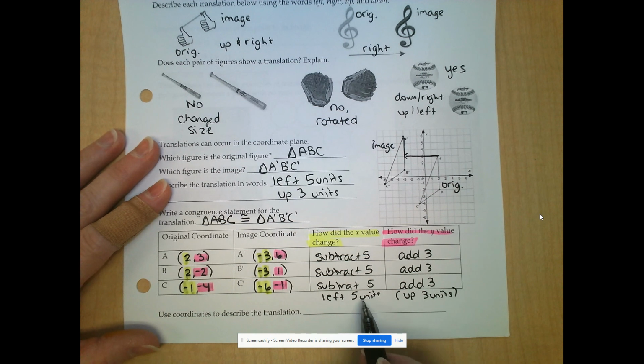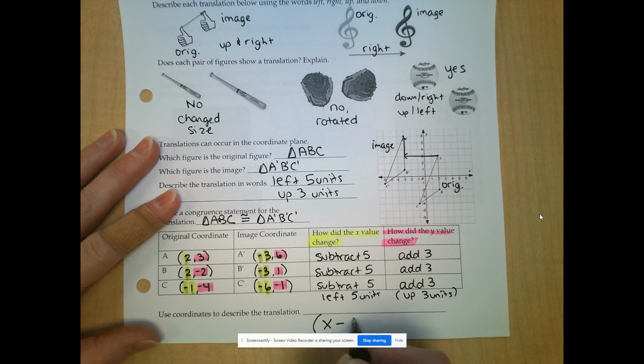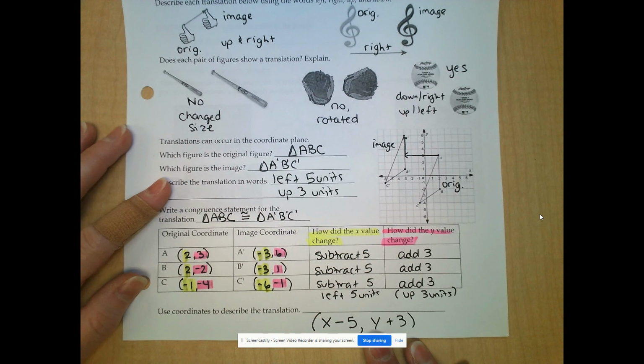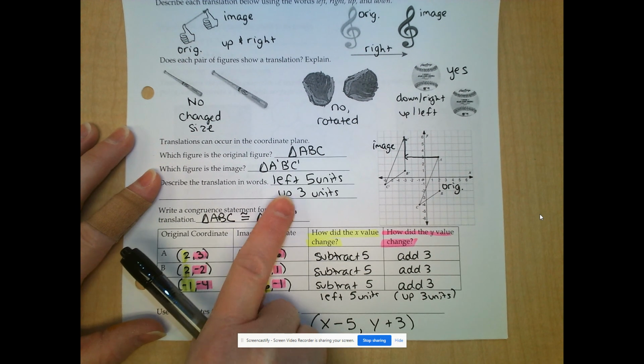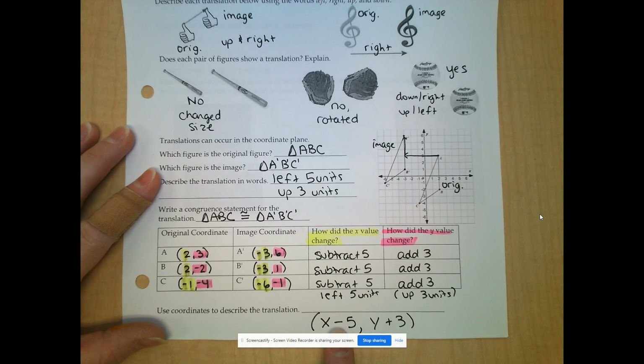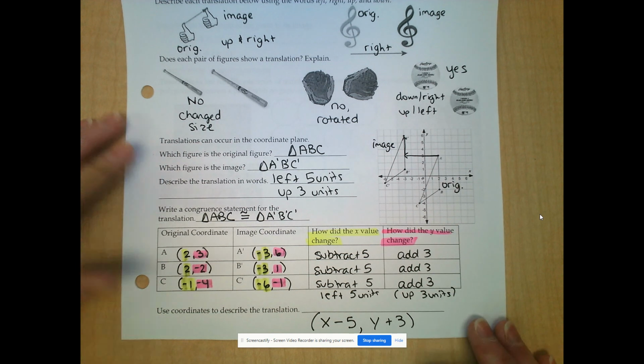But the left 5 units, right, it happened to the x coordinate. So we would say it was x minus 5. And the y coordinate went up 3 units. We had to add 3, y plus 3. So if we were going to describe the translation in coordinates, we would say the x coordinate was subtracted by 5, the y coordinate was added by 3, and that's what gave us the new coordinates. So up here, left 5 units, up 3 units was describing it in words. Here, x minus 5 is describing the left 5 units. y plus 3 is describing the y moving up 3 units.